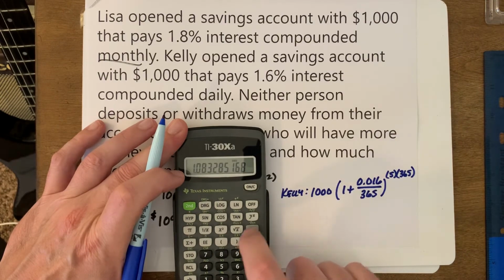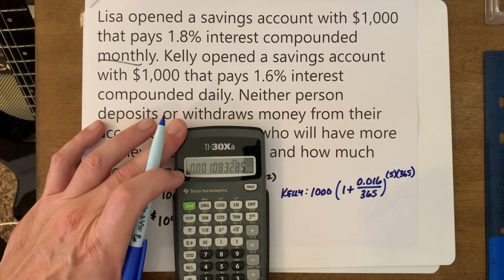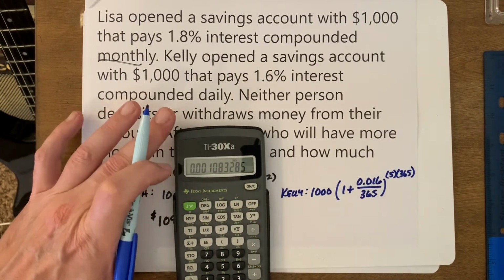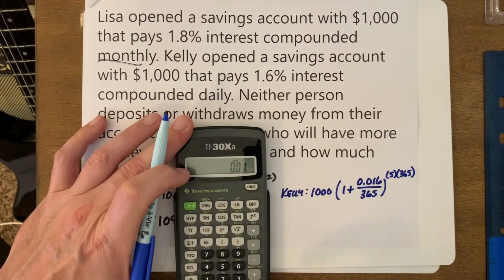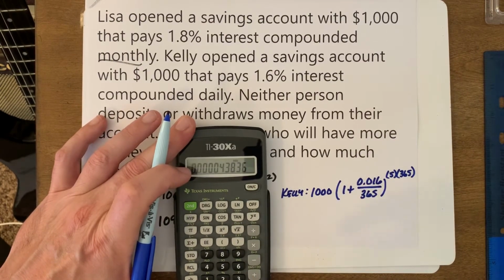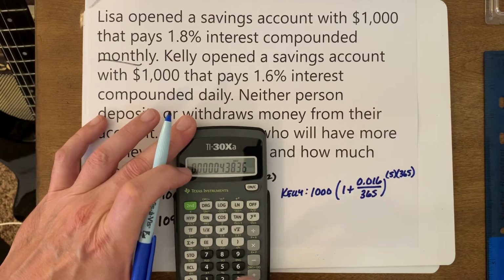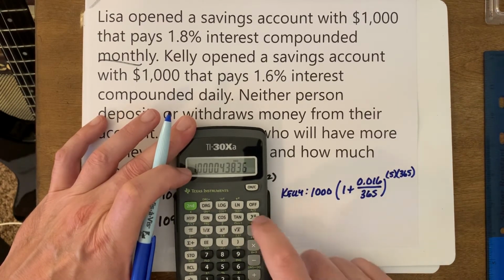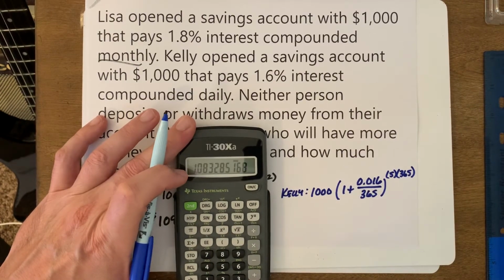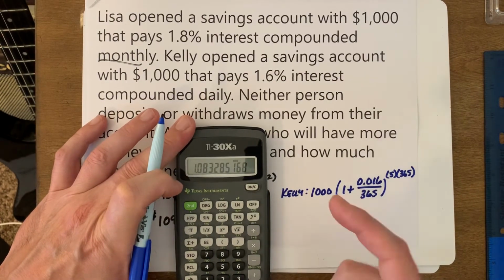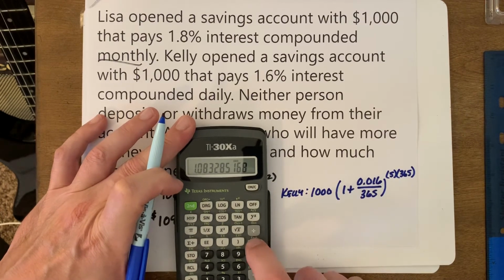So we're going to multiply that by 1,000 on the outside. And I did not do that correctly, so let me do that one more time. 0.016 divided by 365 equals, plus 1 equals, raised to the 1825 equals, and now we're going to multiply by 1,000.